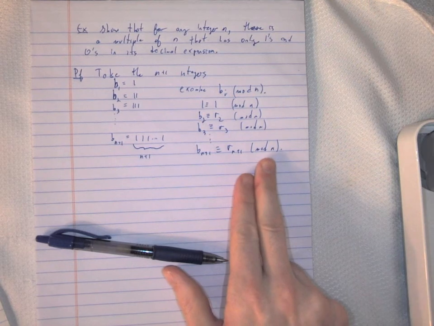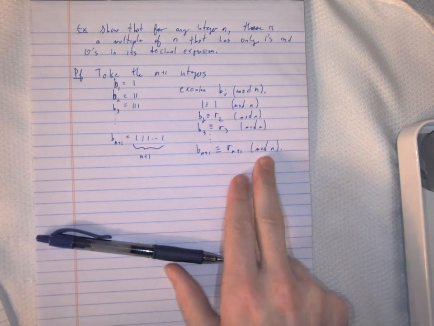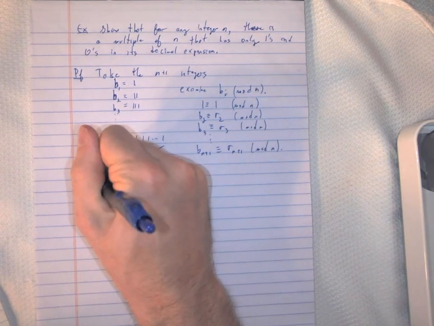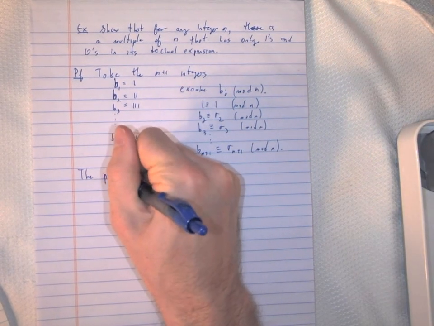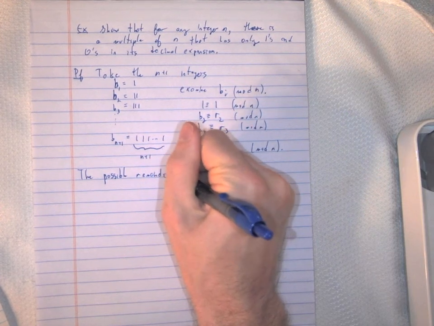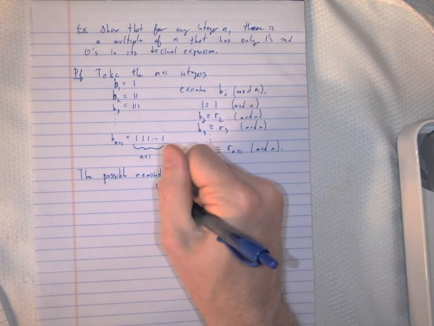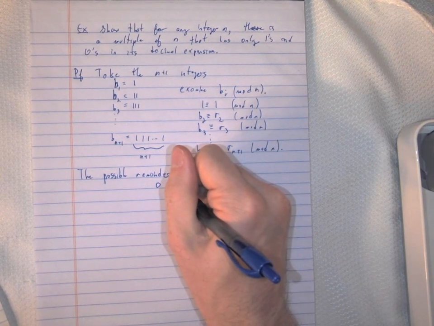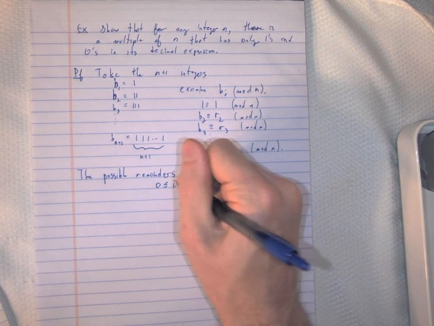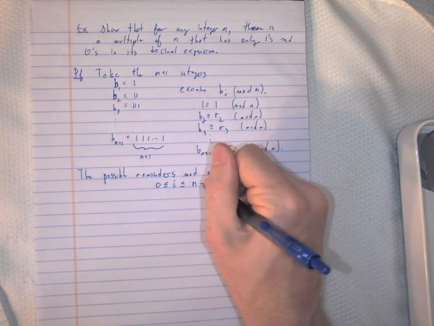Now, let's remember, how many possible remainders are there mod n? The possible remainders mod n are the integers i with 0 less than or equal to i less than or equal to n minus 1.